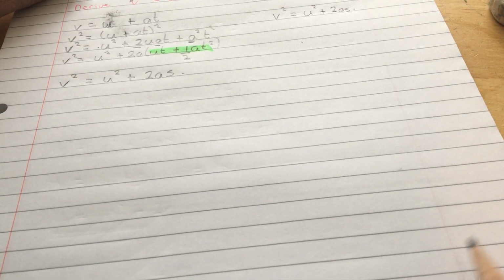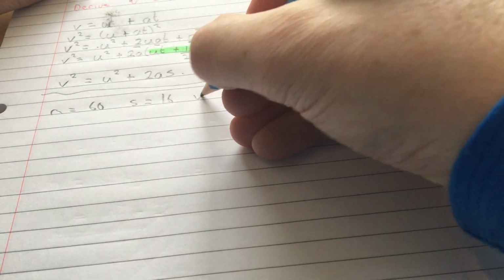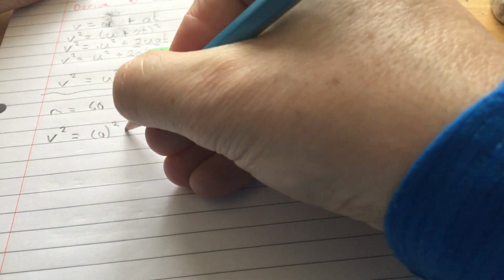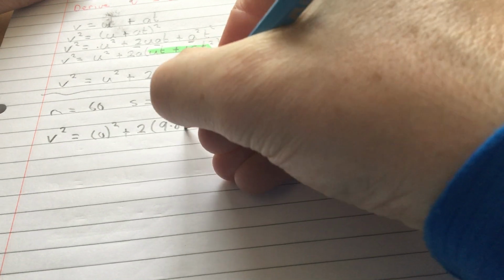Now the second part, the cord is 32 meters long. Henry has a mass of 60. And when the displacement is 16 meters, you have to calculate his velocity. So we're going to use this formula because we know all the data. We're looking for v. His initial velocity is 0. The acceleration is the acceleration due to gravity.